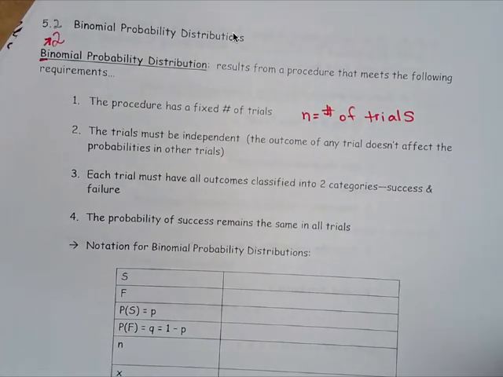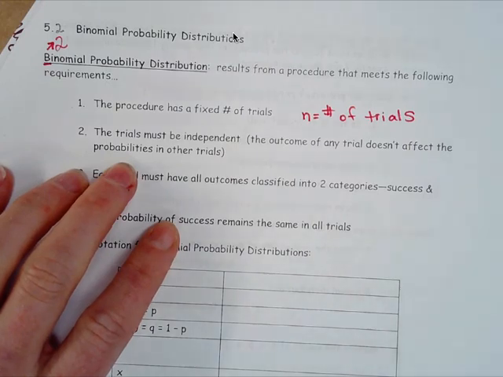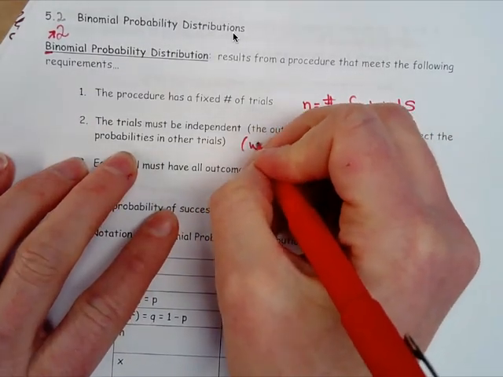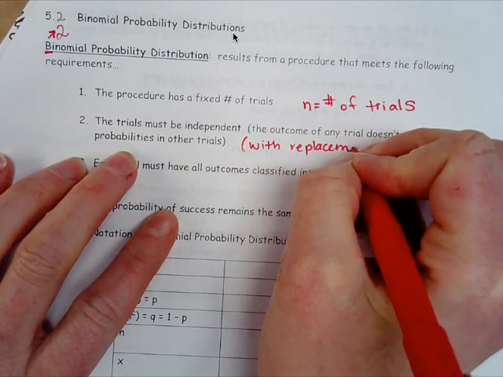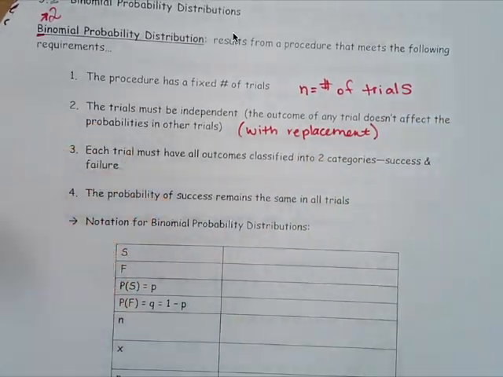Trials must be independent. Whenever we talk about independent, we're talking about the outcome of any trial not affecting the probabilities in the other trials. So if you see the words with replacement, then that means it's independent. Or spinning a spinner is independent.